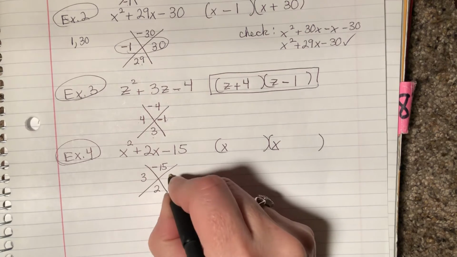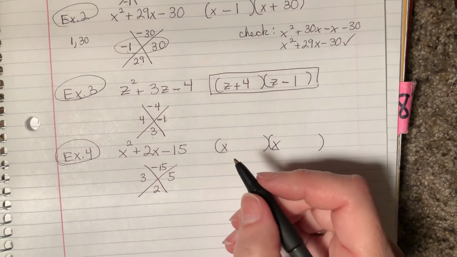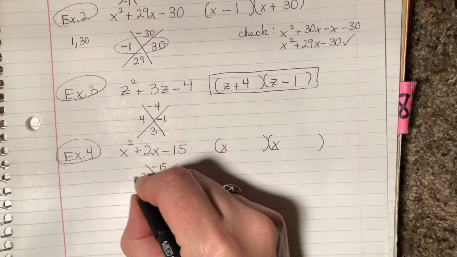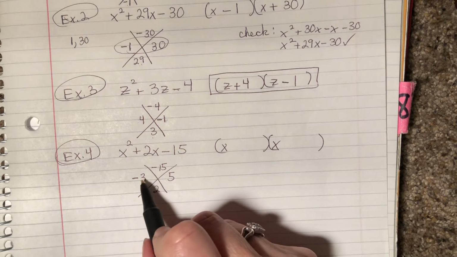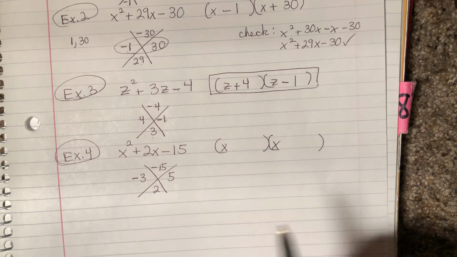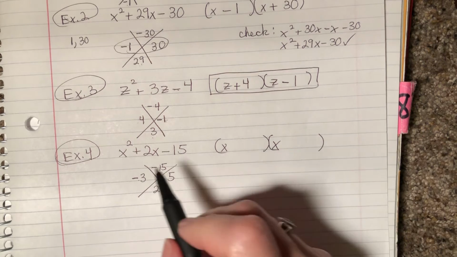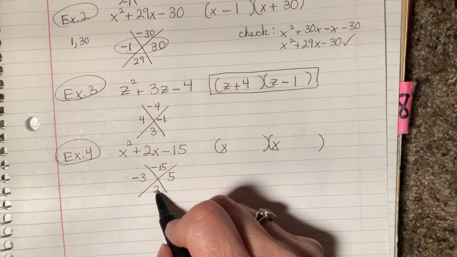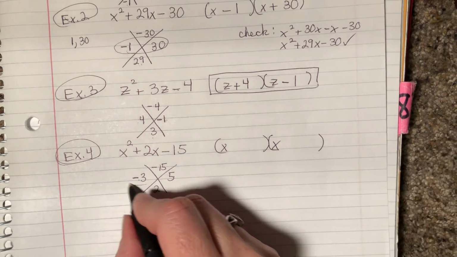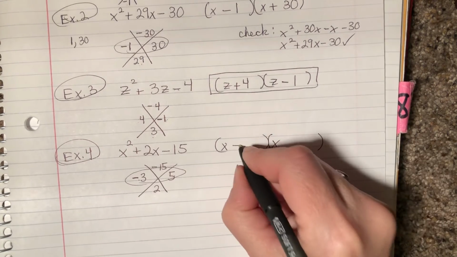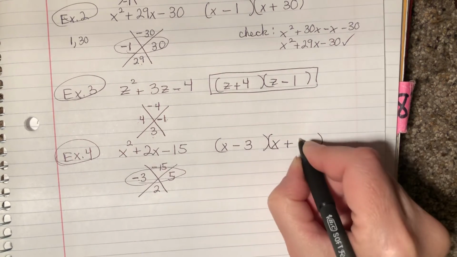Let's try 3 times 5. Now, if I make the 3 the negative, negative 3 times 5 makes negative 15. Negative 3 plus 5 makes positive 2.